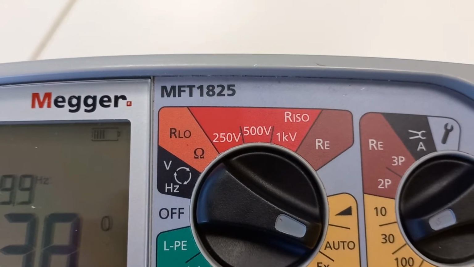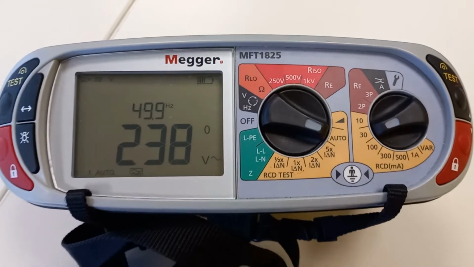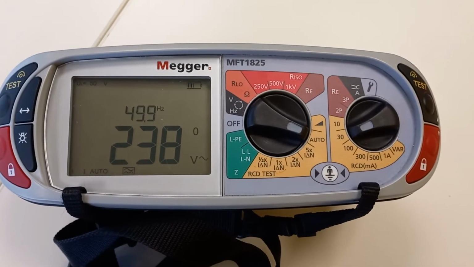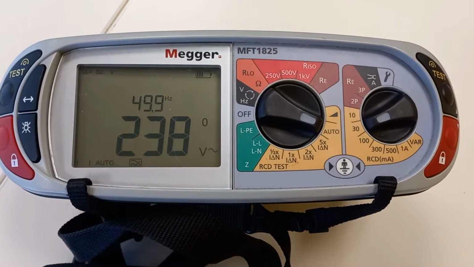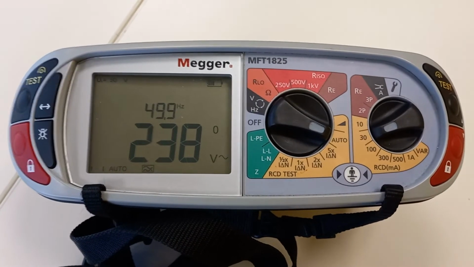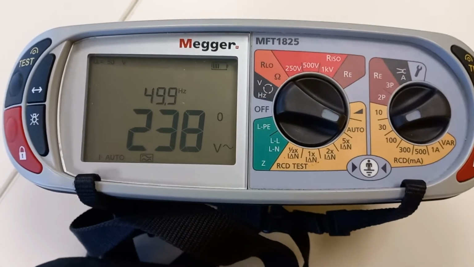It's model 1825. And I'm going to use the auto function, and then we'll play back the results and see how this RCD stands up to the requirements.